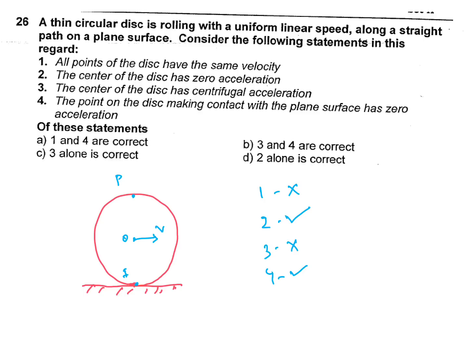So from the options, A: 1 and 4 are correct? No, not possible. B: 3 and 4 are correct? No. C: 3 alone is correct? No. D: 4 alone is correct. So D is our answer.